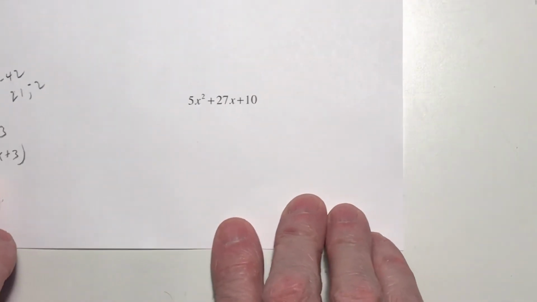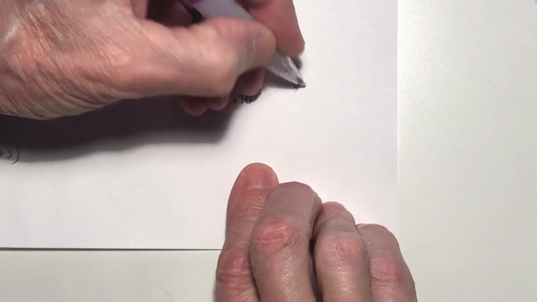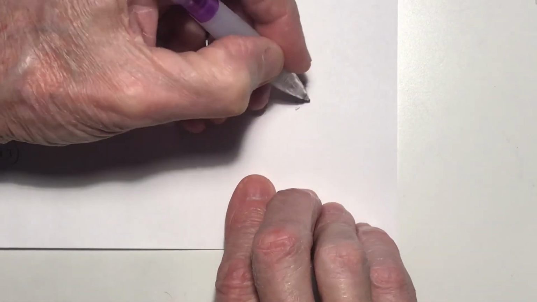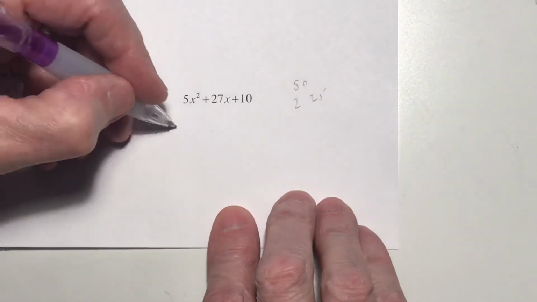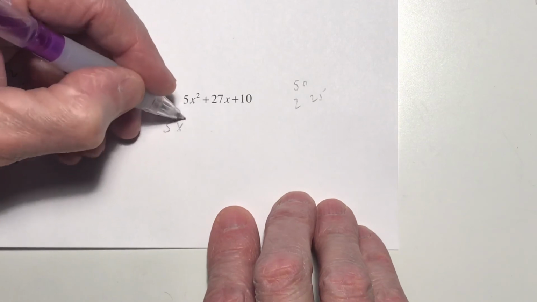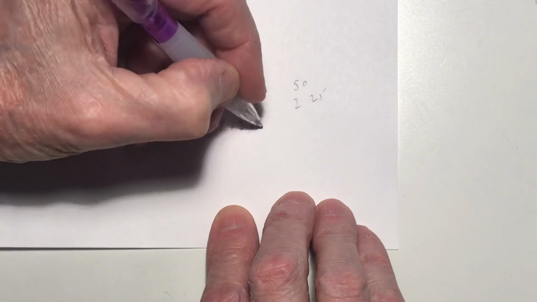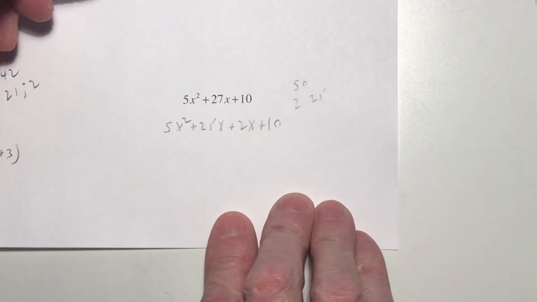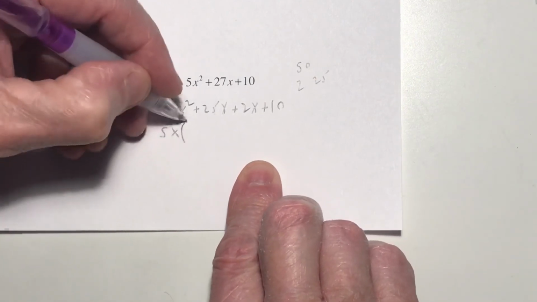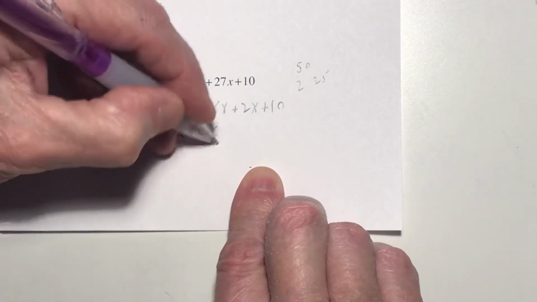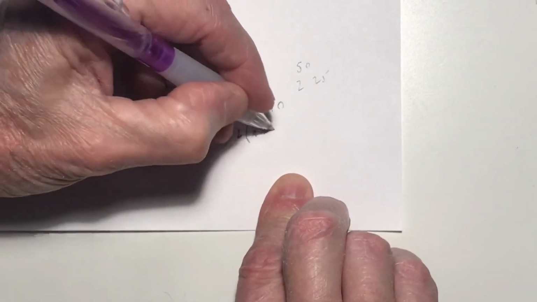And finally, now we do this. And what's AC? AC is 50. 5 times 10 is 50. And this one's pretty easy. 2 and 25. 2 times 25. 2 plus 25. So I'm going to write 5x squared plus 25x plus 2x plus 10. 5x, GCF there, 5x times x plus 5, and a 2. 2 times x plus 5.